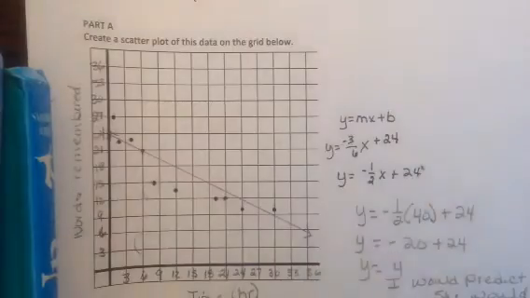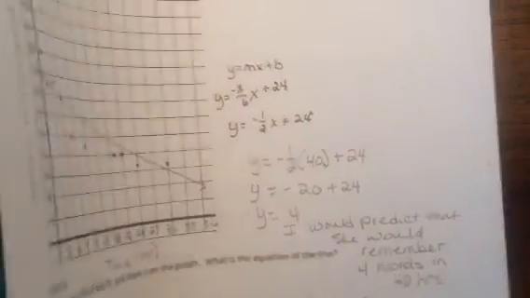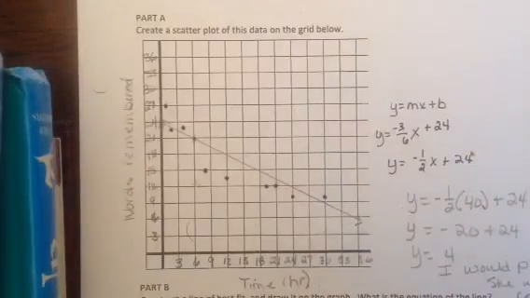I know I said minutes before, but in 40 hours. Let me move it over, okay? And that's all we have to do. So let's go back up because we need to talk about a couple of things.